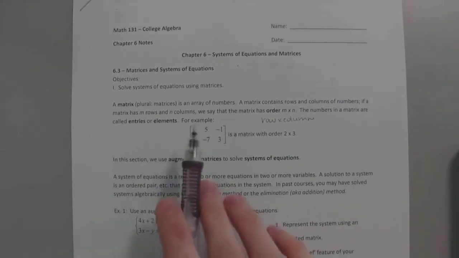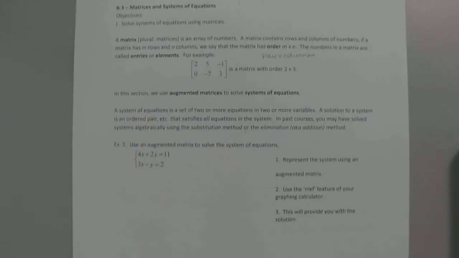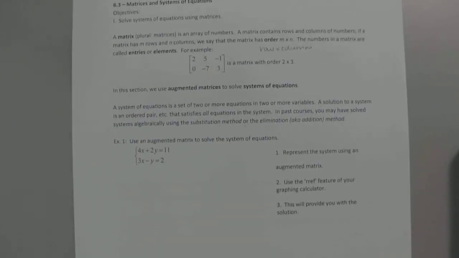Another thing we want to keep in mind is every little part of it, which are technically coefficients coming from equations, they're all called entries or elements, all right? So in this section, we're going to use augmented matrices. Augmented matrices are exactly what we did in 6.2, where we took an equation, but we multiplied it by 3, or -2, and so forth. That's what we're going to be doing with these matrices, but I was talking to Corey about this yesterday. Our calculator is going to do all that. So that's what blows my mind, is somebody smart enough to program our calculator to do all that math that we were just doing by hand.